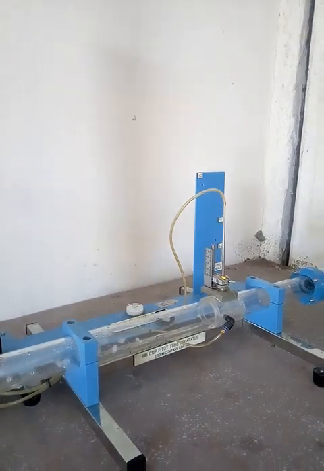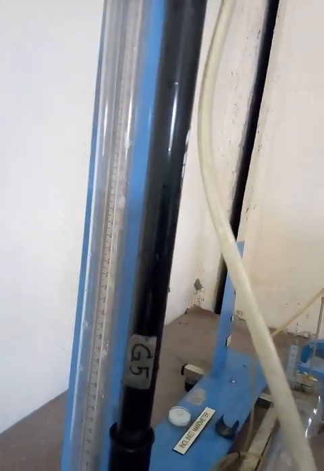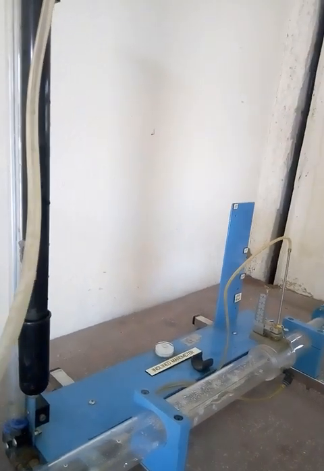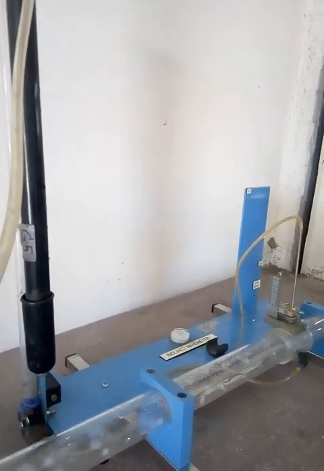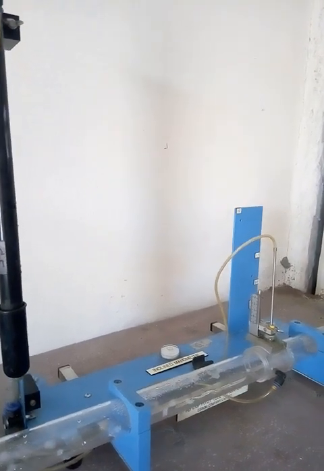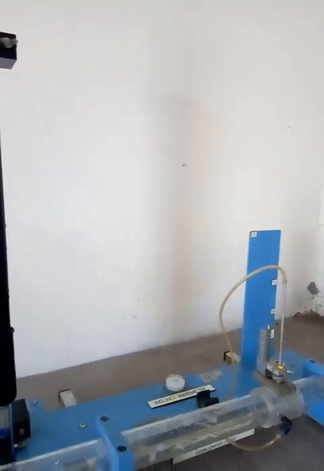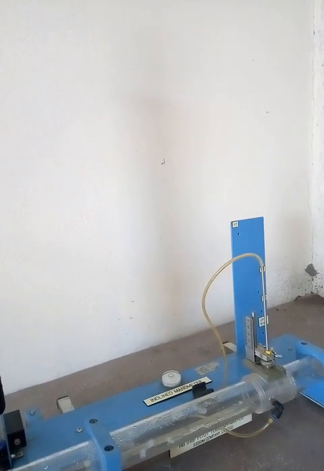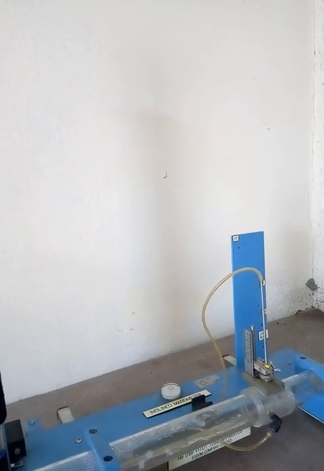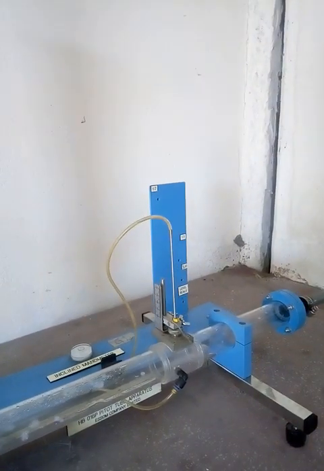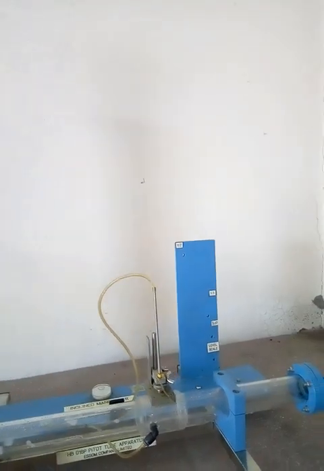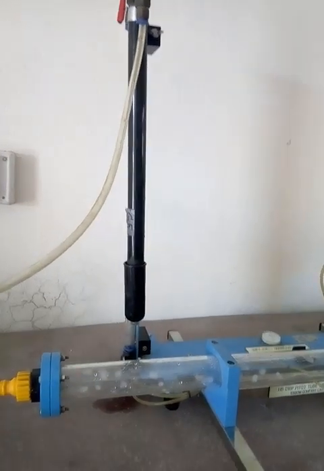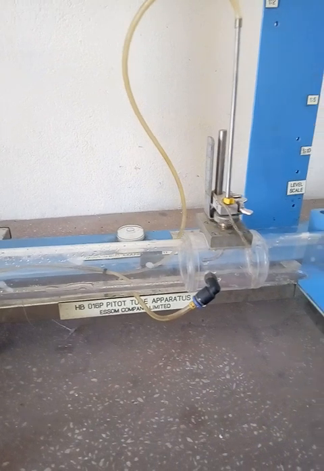So once you calculate the H from here, then you will measure the velocity by putting that H in the formula, and the formula is velocity equal to Cv, where Cv is the Pitot tube coefficient, multiplied by the square root of 2gH. So by using that formula you can easily calculate the velocity of the fluid in the Pitot apparatus.